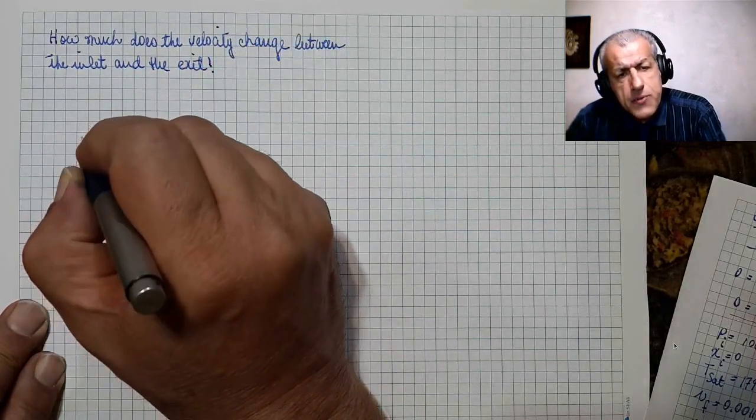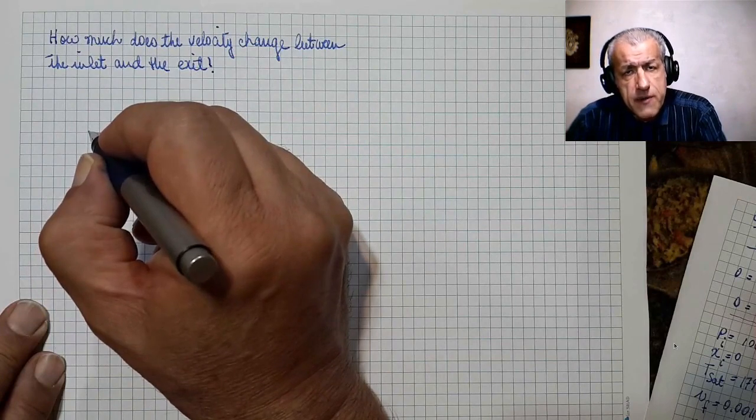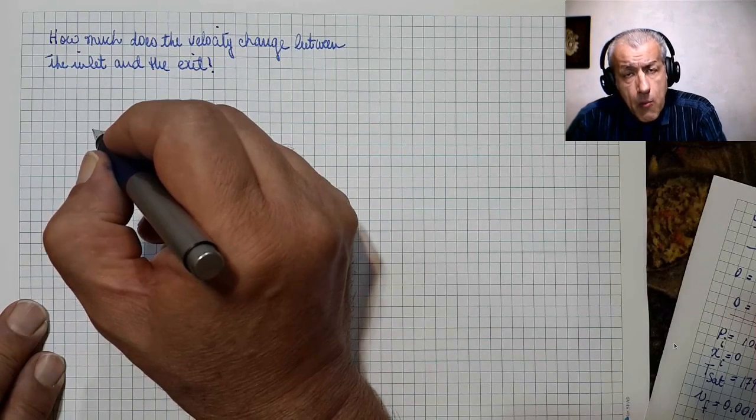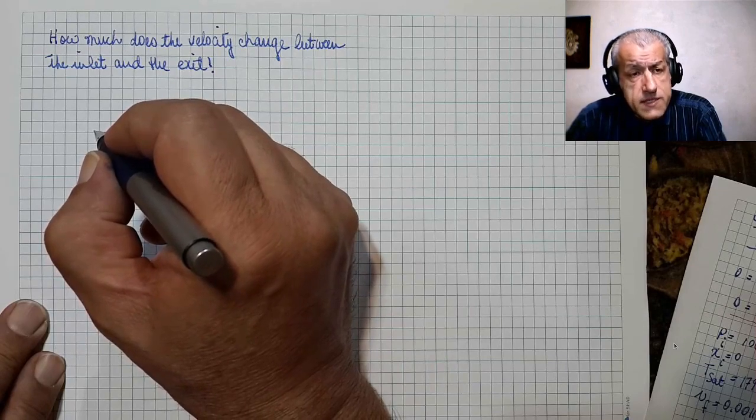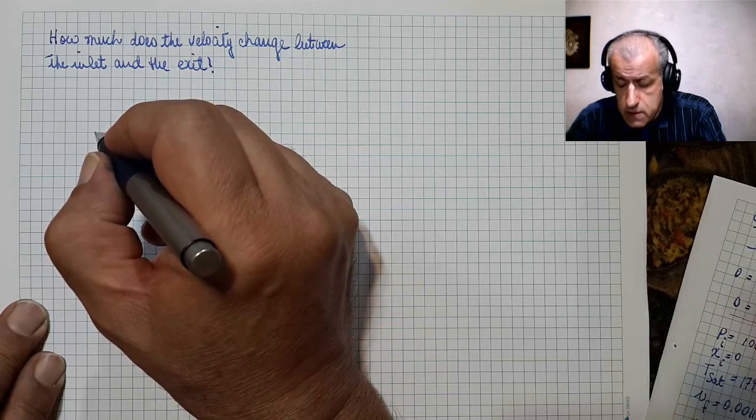Or let's put this question in a different way. How much should the area change for the velocity to remain constant?